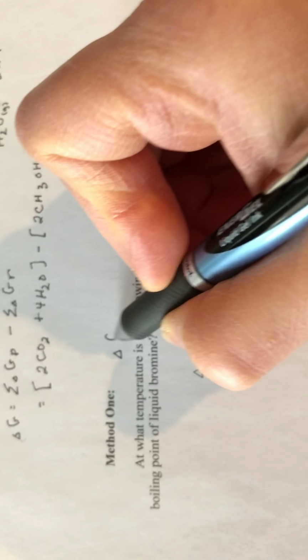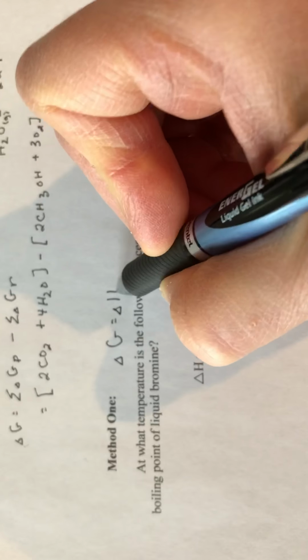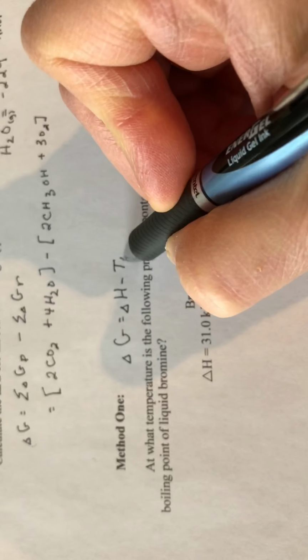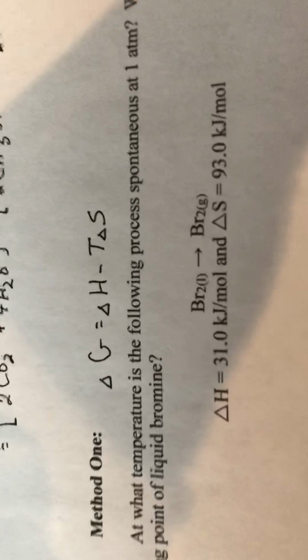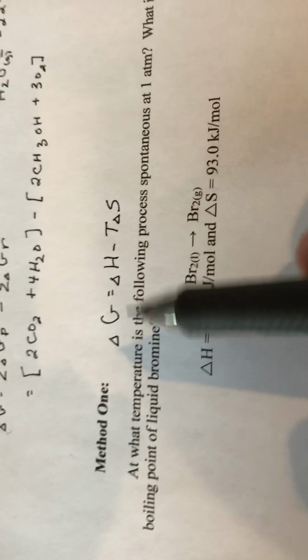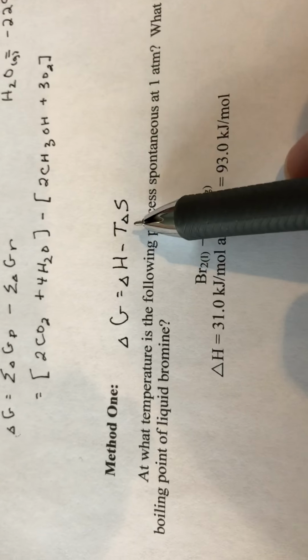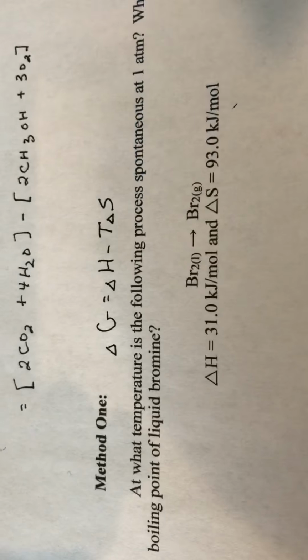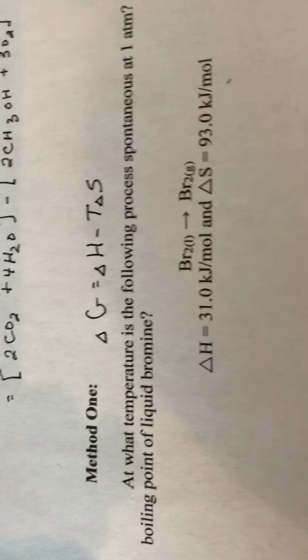All right, method 1 is the equation that we have not done yet together. Remember, this is method 1 from the other page. Delta G equals delta H minus T delta S. There is a trick that I want to show you. These problems are so straightforward, right? If I know delta H and I know temperature in Kelvin and I know delta S, I should easily be able to calculate delta G.